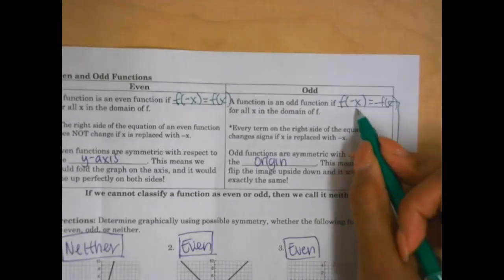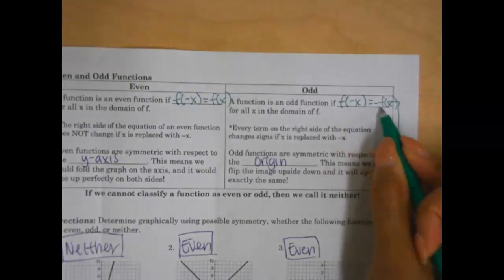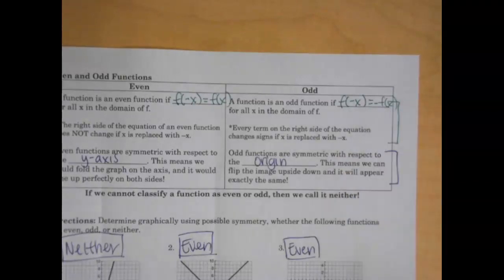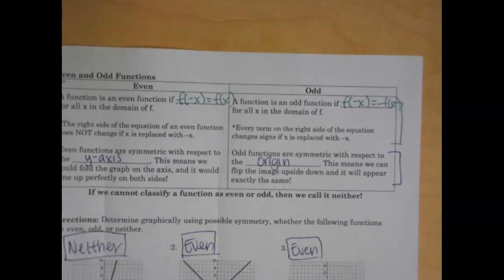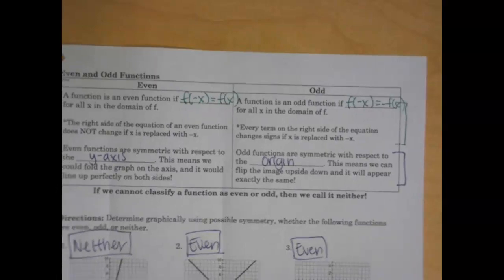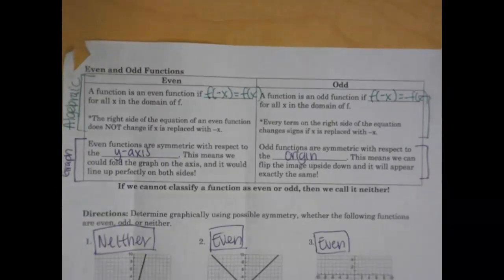A function is odd if it meets this statement. So f of negative x is equal to negative f of x. That's what's in here, negative f of x, for all x's in your domain. That means that every term on the right side of your equation changes its sign if x is replaced with a negative x. As of right now, that might not make much sense, but when we flip it over to the next page, it will. So let's go ahead and flip it over to the next page that's talking about verifying.